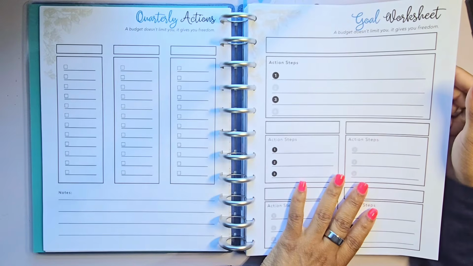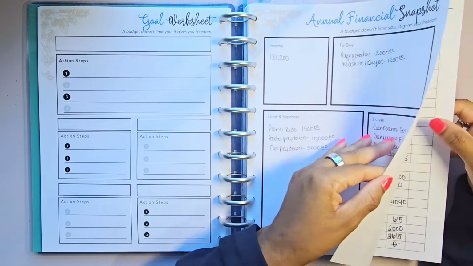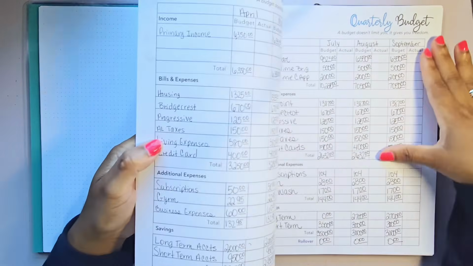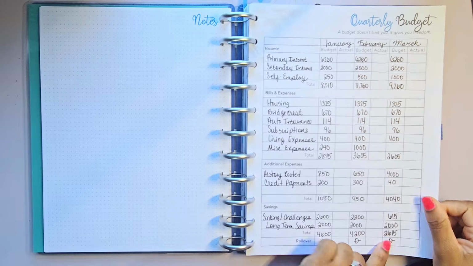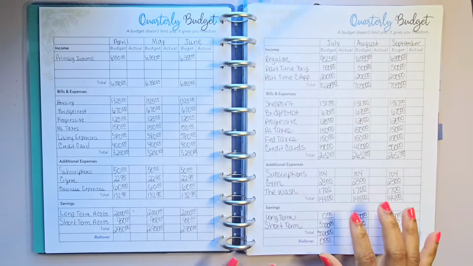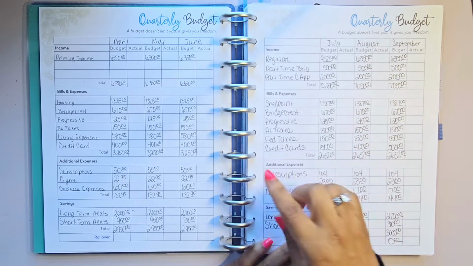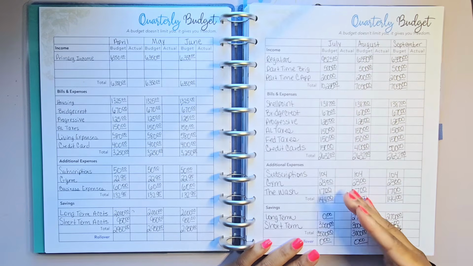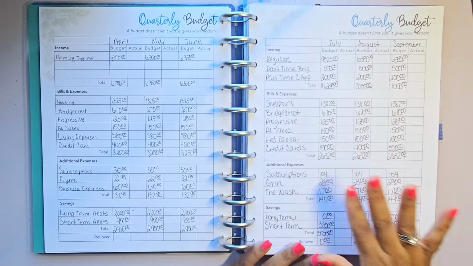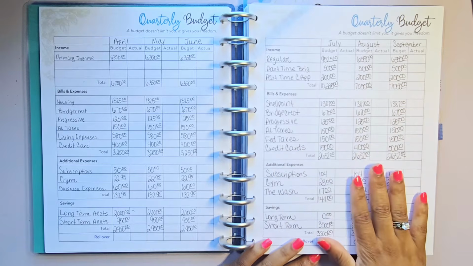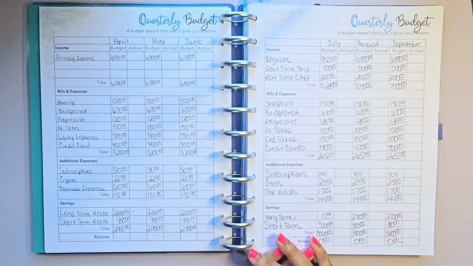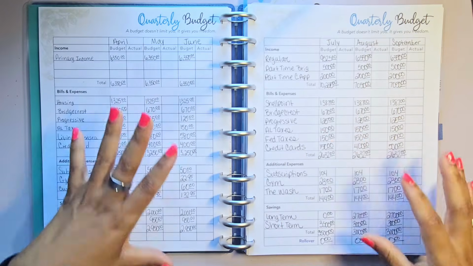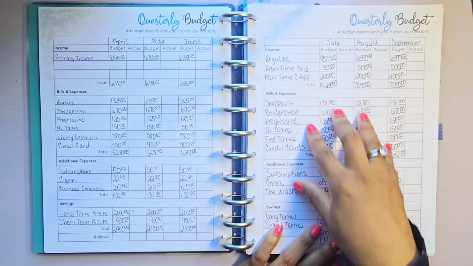Okay, so this would be my goal worksheet if I needed to break down a specific goal. I don't have one yet. My annual financial snapshot does not change. My quarterly budget, I do these each quarter, and I go through my budget and I write down my estimated income for that month, and I do it for the entire quarter. And this is just kind of like a really big picture. I often don't come back and do actual because it doesn't necessarily benefit me. You can if you want, but I just like to see an overall snapshot of what to expect for the quarter.